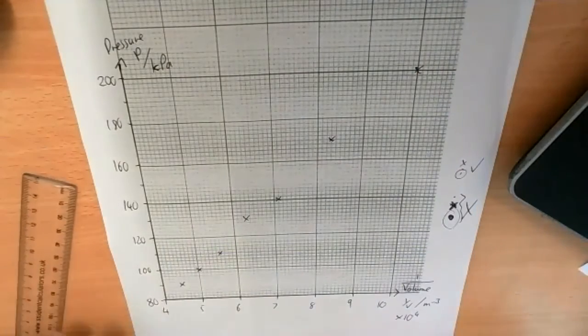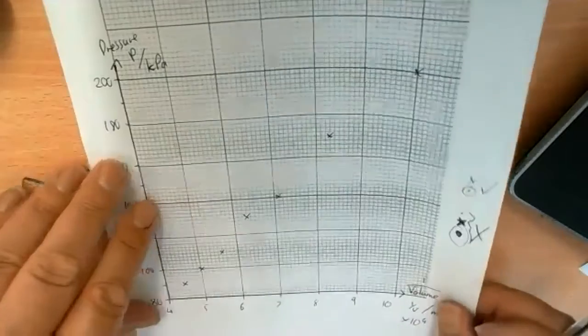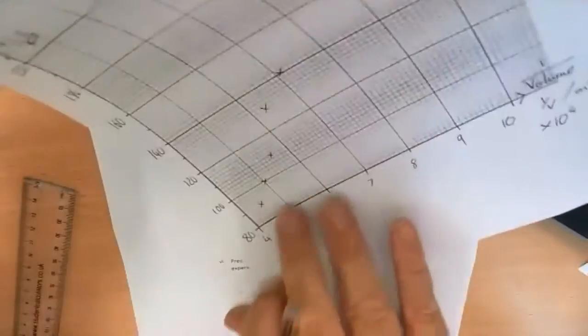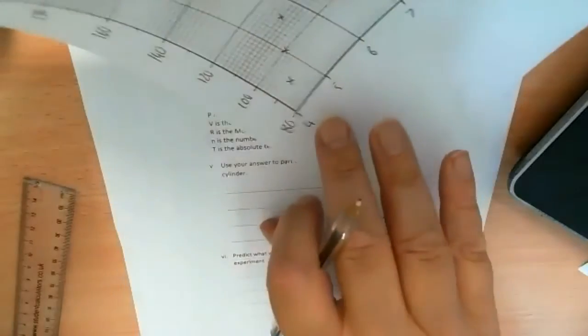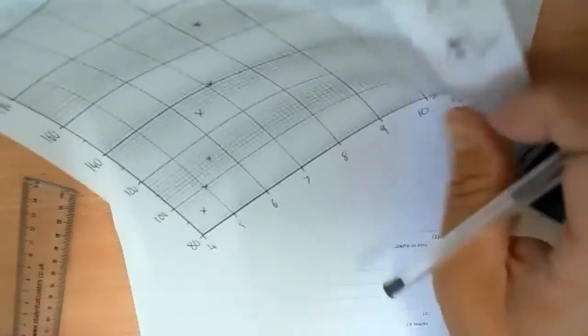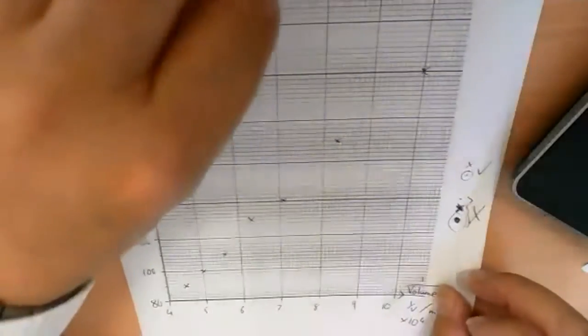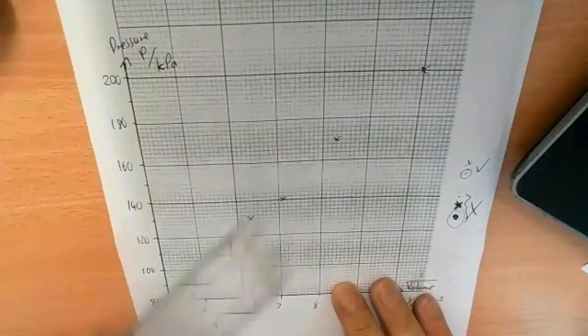Okay. Now I want to look down the points just to make sure that I know where my line of best fit is. So I actually tip the paper up and you can look down them very, very carefully. You can see that it's a nice straight line. So that's what I'm going to draw with my ruler.